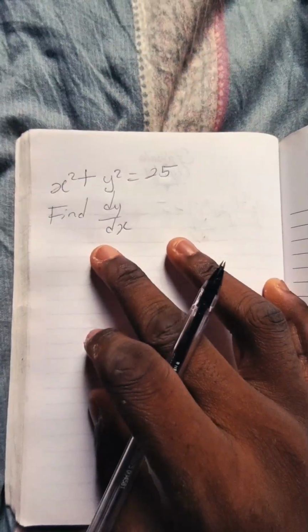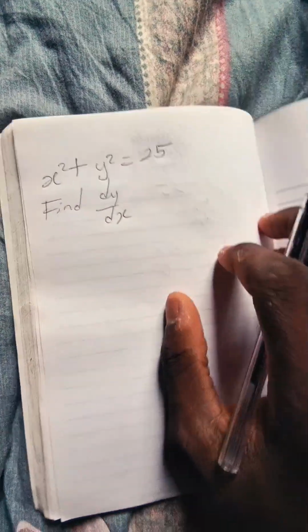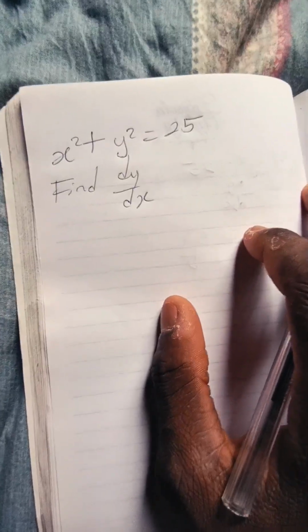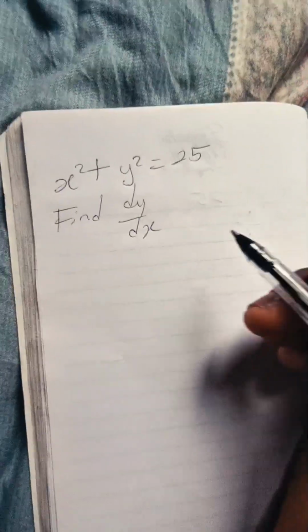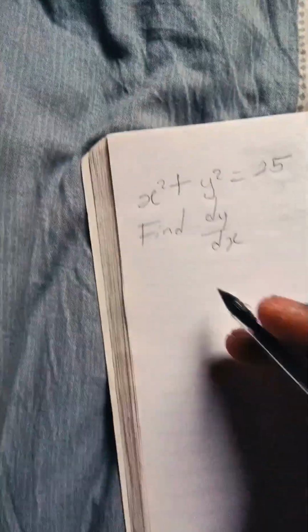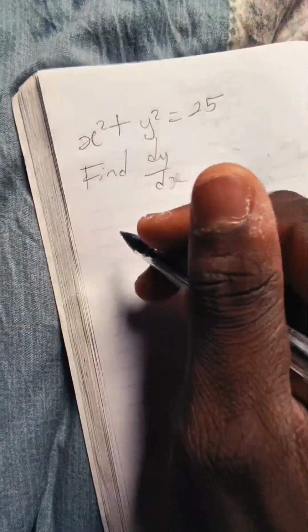We have a function x squared plus y squared is equal to 25. Find dy by dx. So how do we go about this? It's very simple. We just differentiate it the same way we differentiate a normal function.